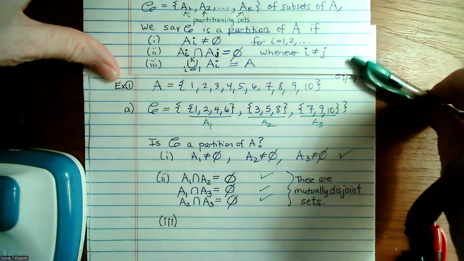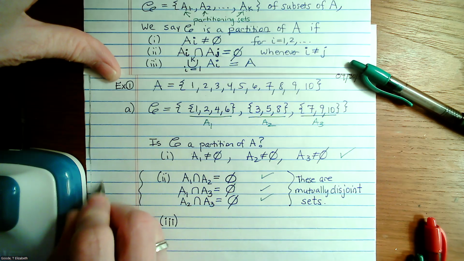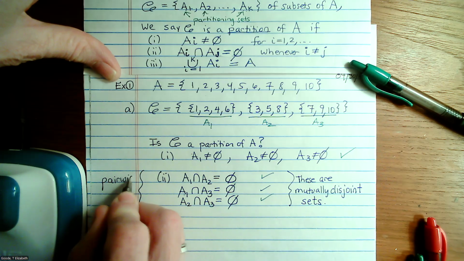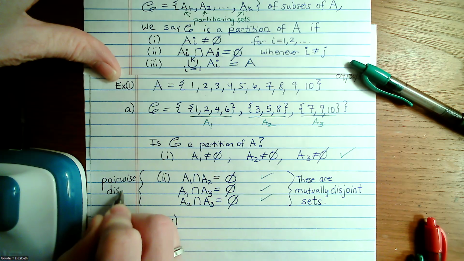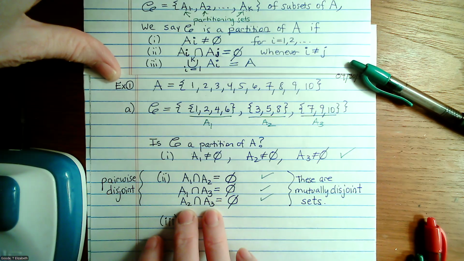It's not that it's wrong, it's just that the way that the exercises are designed can lead to a misunderstanding about what mutually disjoint means. Mutually disjoint doesn't require that we intersect all of them and ask if that's empty. Mutually disjoint says we have to look at them two at a time. And that's why we also call this pairwise disjoint. I like the word pairwise better because that reminds us we're looking at the intersection of two at a time.